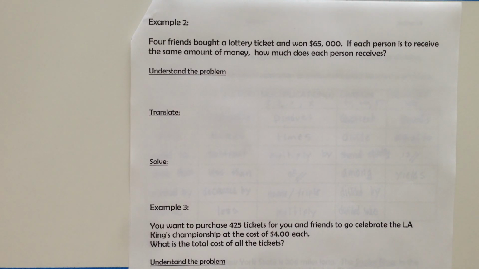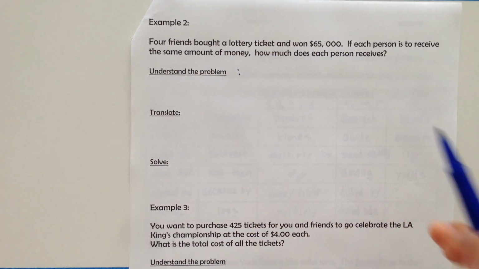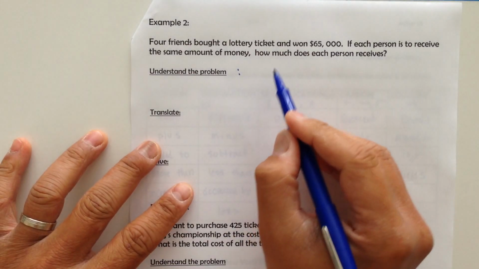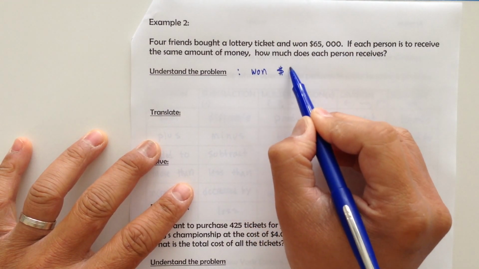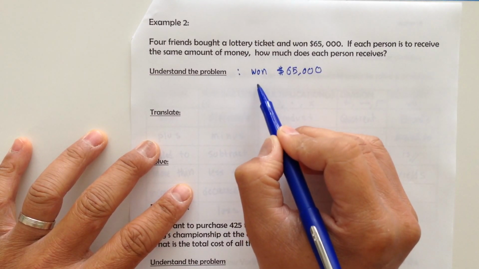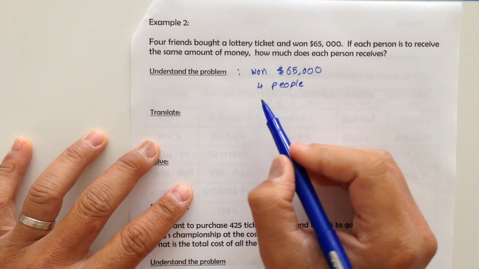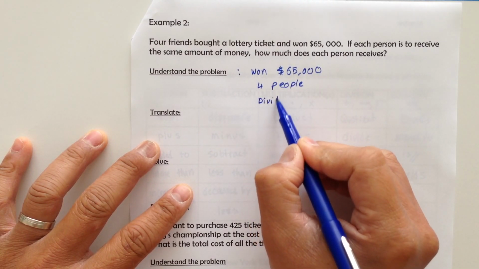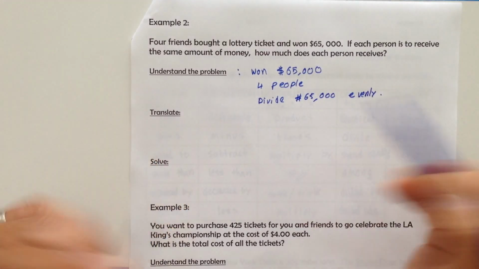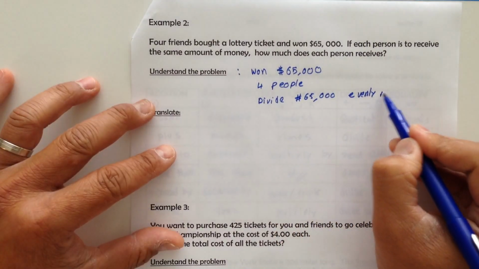So we read the problem, and that's the process of understanding the problem. 4 friends bought a lottery ticket and won $65,000. And remember, understanding the problem could also mean summarizing what the problem says. All right. So we can say won 65,000. Okay. And then 4 friends, so 4 people. All right. How much does each person receive? Perhaps we want to divide 65,000 evenly, and that will help basically decide how much each person receives if we divide $65,000 evenly into 4.